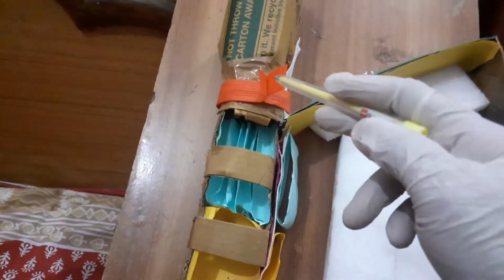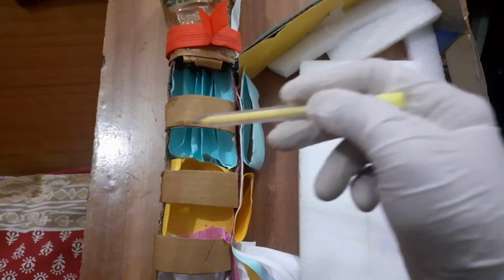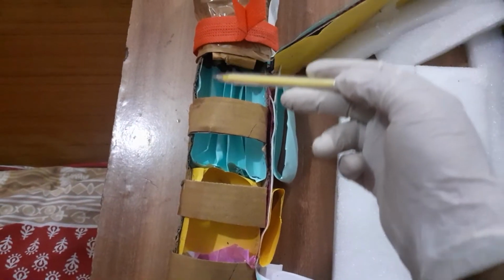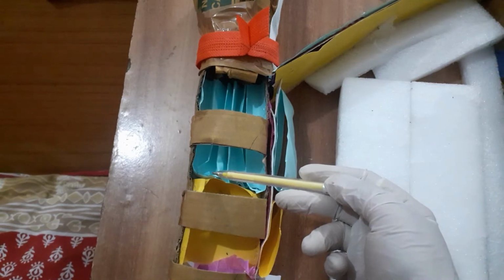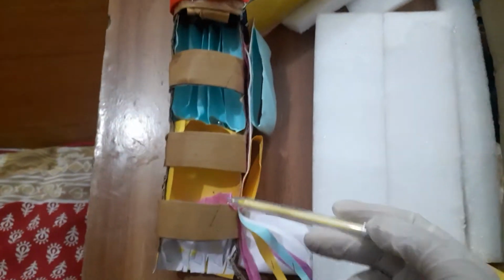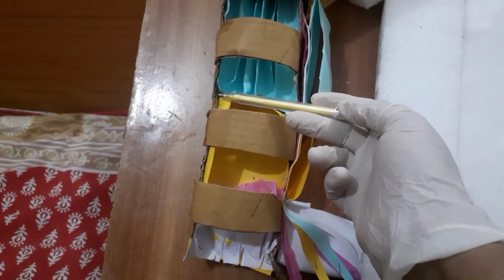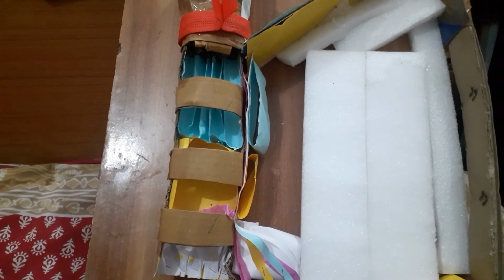Anal canal, it is the caudal part of the gastrointestinal tube. It starts after the rectum and it ends at the anus. It is developed from both endoderm and ectoderm. This is the pectinate line. Up to here, it is developed from the caudal part of the hindgut, that is the endodermal origin, and from below up to here, this is developed from the proctodeum, which is ectodermal in origin.